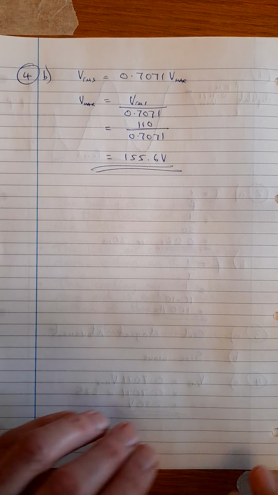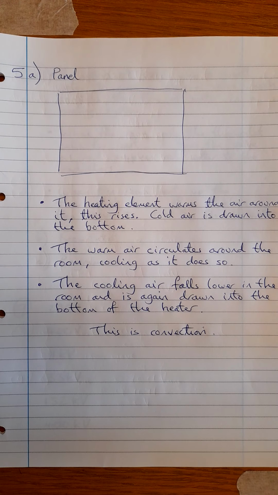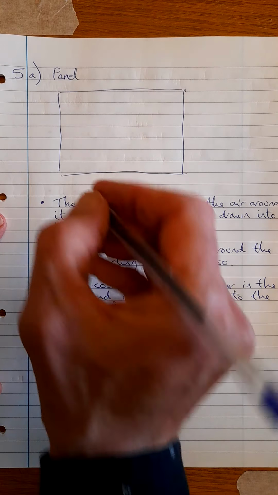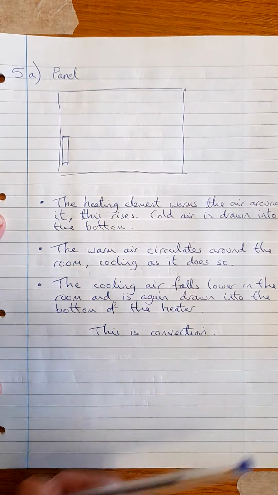Okay, so that takes us to question 5, which I've already made a start on just to speed me along. So question 5 is all about heating. So on part A, you've got to explain what convection is basically, and here is a simple diagram.